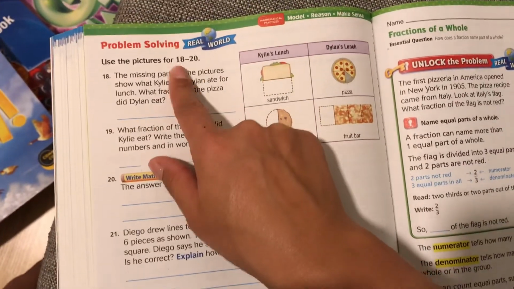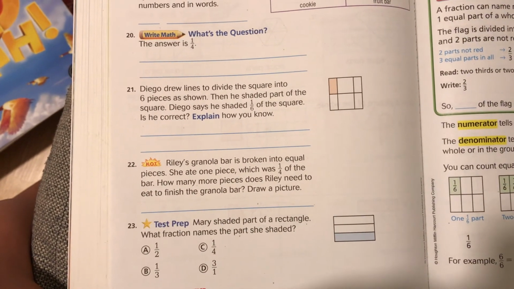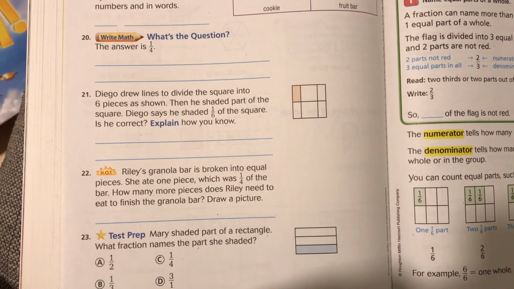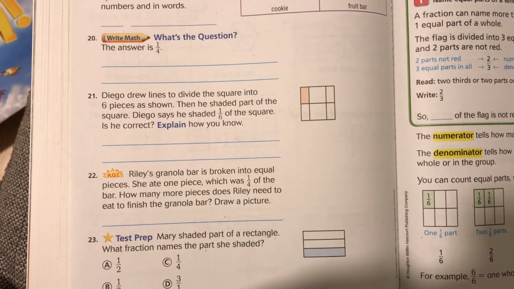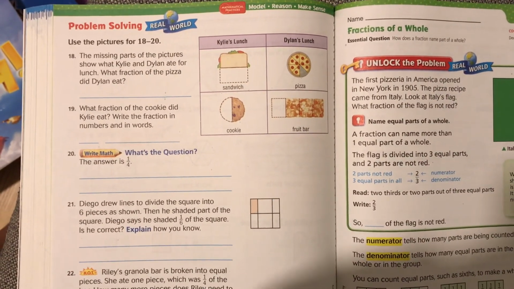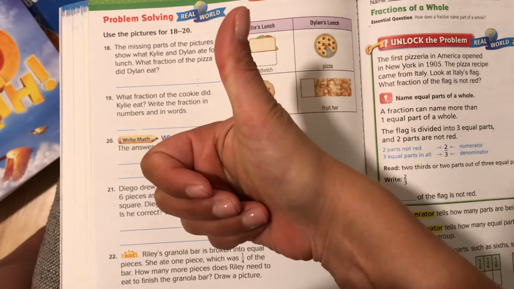And then, of course, you'll finish with the problem solving. Make sure that you're reading the questions, you're circling the important numbers, and you're figuring out for certain what it is that you're being asked to do. If you have any questions, please do not hesitate to contact me. Have your parents contact me. I'm happy to chat, happy to Zoom, whatever we need to do to make sure that you guys are totally good with this. All right?